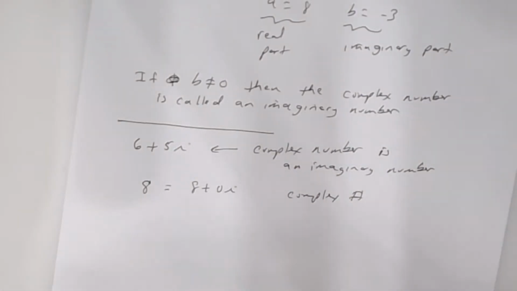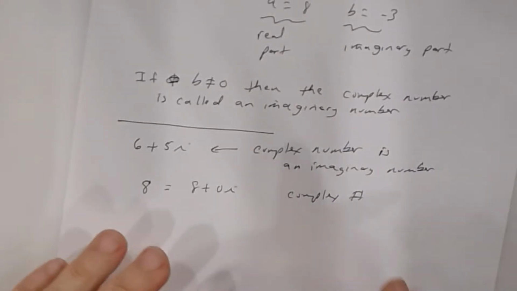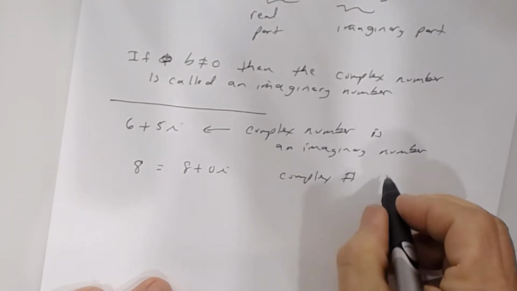But here's the question. Is 8 an imaginary number? No. Because what is b? 0. In order for it to be an imaginary number, b cannot be what? 0. So 8 is a complex number, but it is not imaginary.